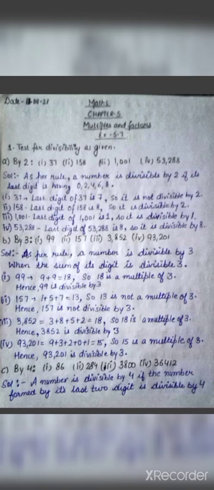In the first part, we will add up the digits. 99, we add 9 plus 9 is 18. Now see whether 18 is divisible by 3 or not. 3 sixes are 18, right? So 18 is a multiple of 3, so 99 is also divisible by 3.